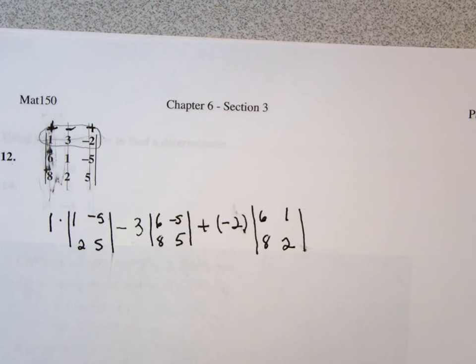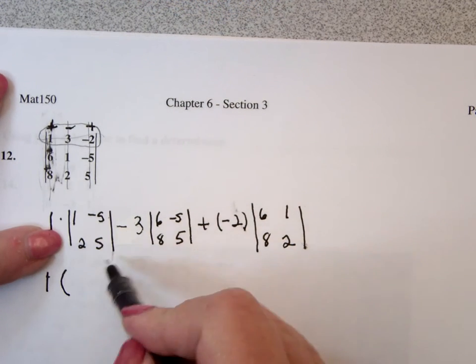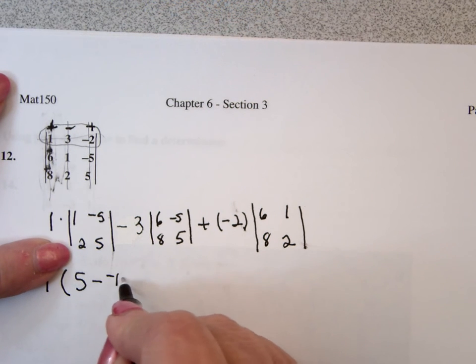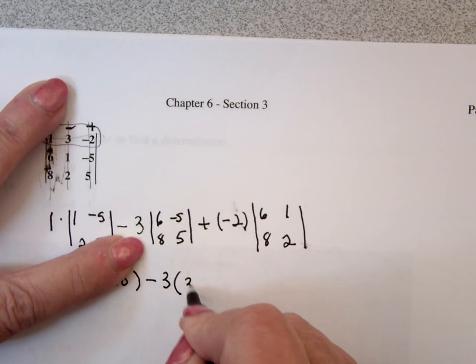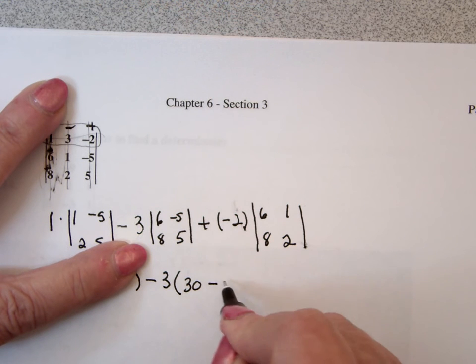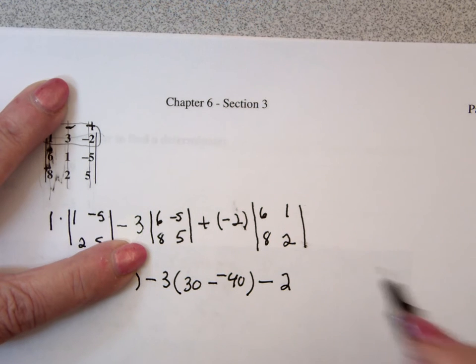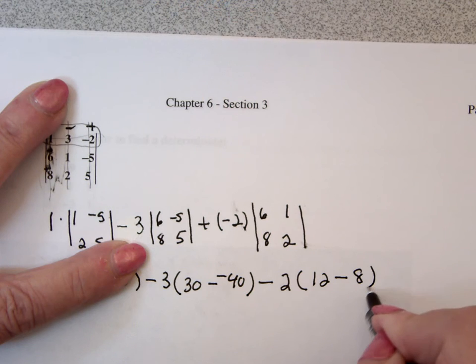And now you've got a series of 2 by 2s. So this is 1 times the minor, which is down is 5, minus up is -10, minus 3 times his minor, down is 30, minus up is -40, minus 2 times his minor, which is down 12, minus up 8.